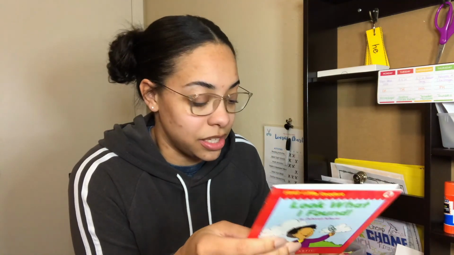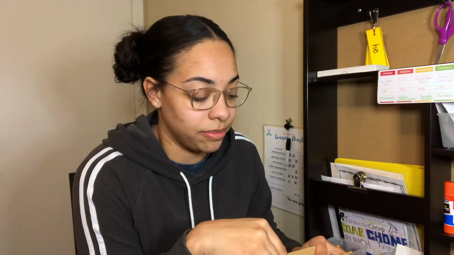You will find in packs like this, sometimes they will increase in difficulty, and other times it will be completely random. So that is something that you will have to use your discretion on, knowing your child best and what they're ready for so that you don't set them up to be discouraged.